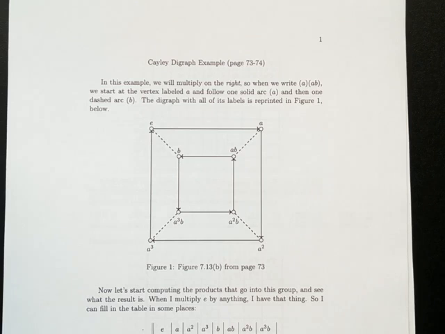I don't know what this group does. It's got 8 things. How many generators are being used in this? Because there are 2 different kinds of edges, the solid edges and the dotted edges.